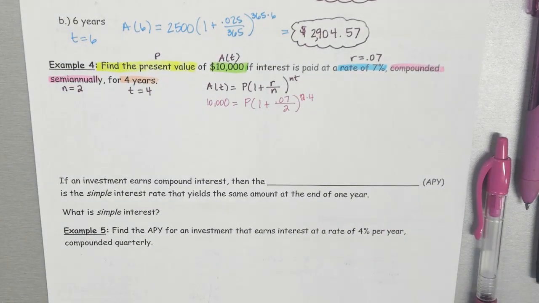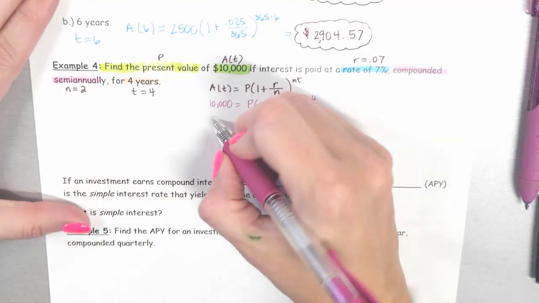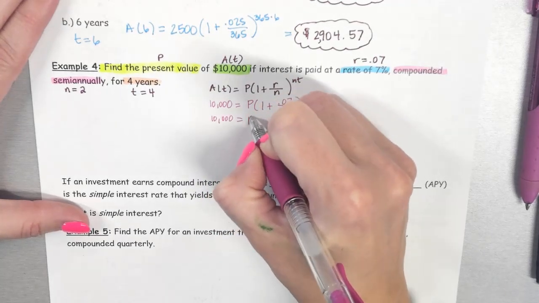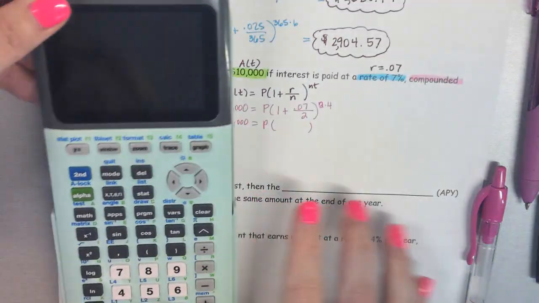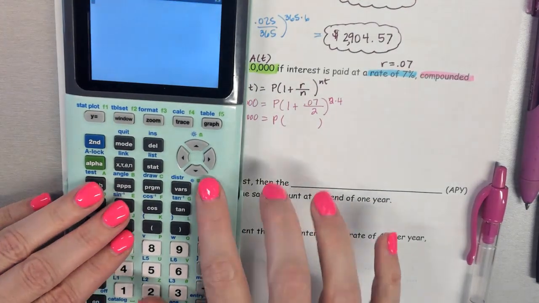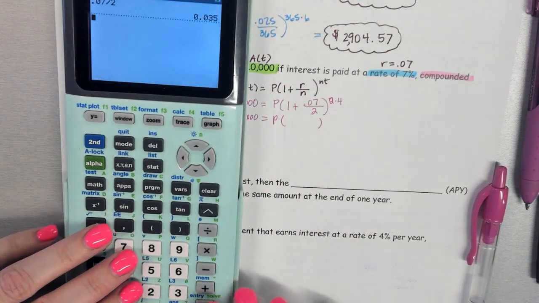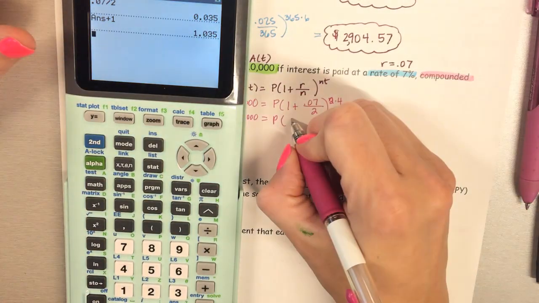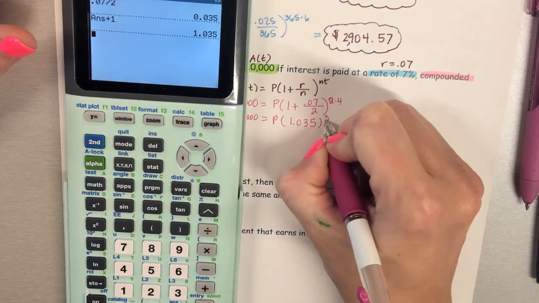Okay, so when you're simplifying, we're going to follow the order of operations. So we're going to start inside the parentheses. Okay, so I'm going to do 0.07 divided by 2 plus 1. Again, we are not rounding until the end.